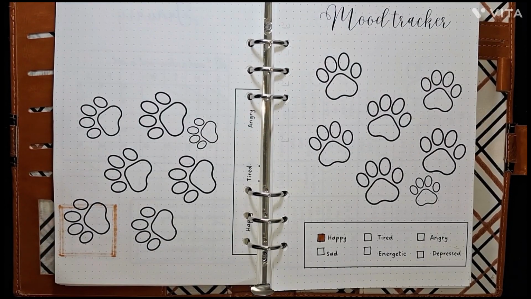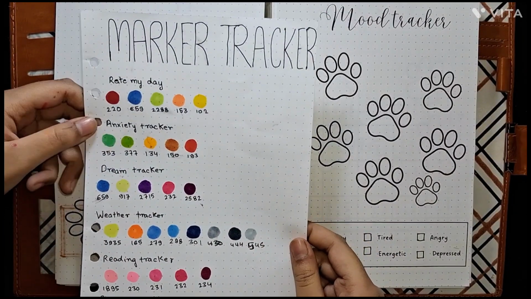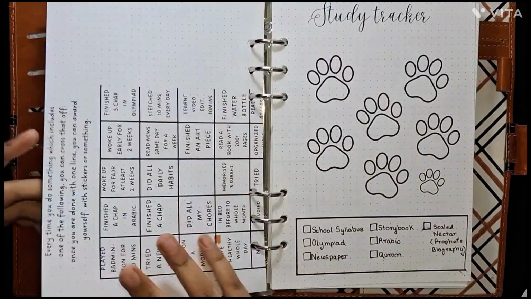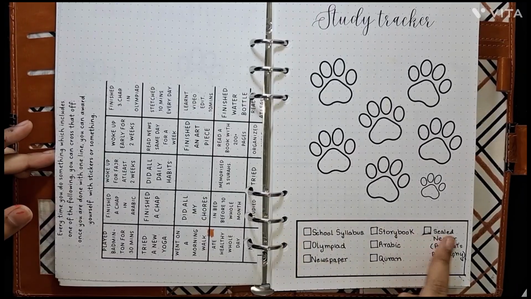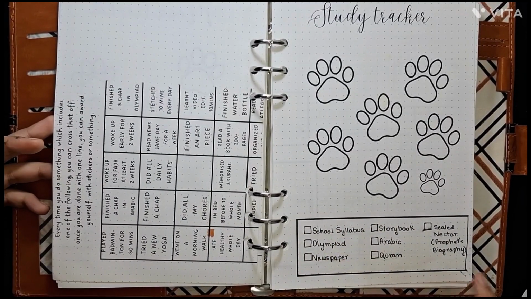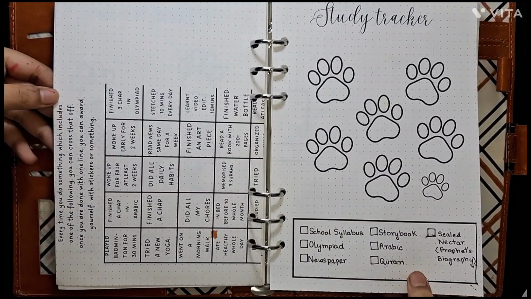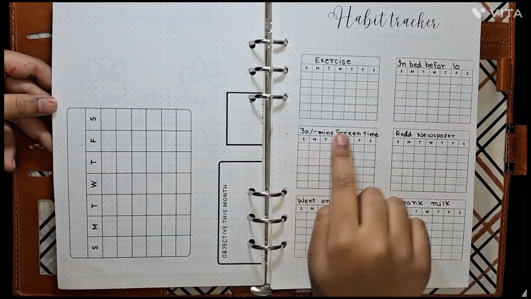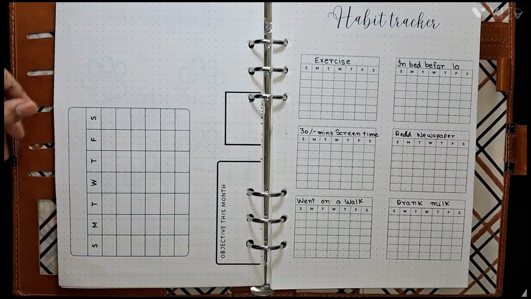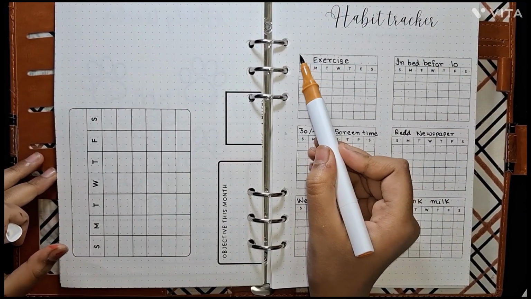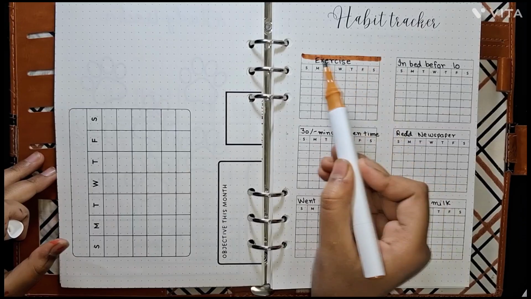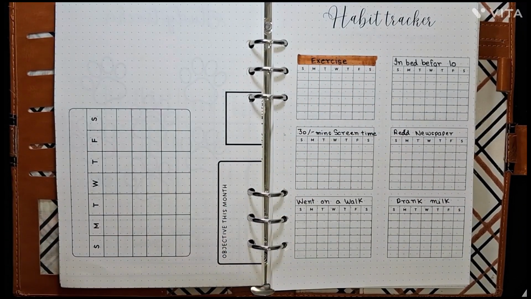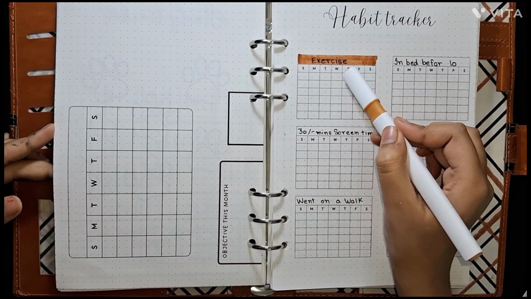If I'm happy, I'll take any shape and I'll fill that. Then I've got a study tracker which I'm going to be using in the same way as my mood tracker. Then I got the habit tracker. So basically here I wrote my habits and I'm going to color the rectangle and write the habits there. If I exercised on, suppose, the first Thursday, so I'm just going to color that with the same color.